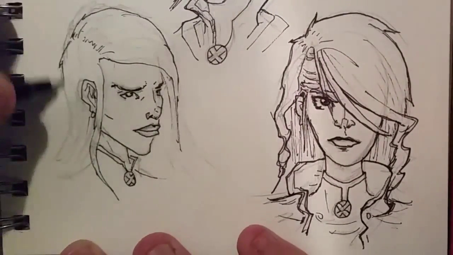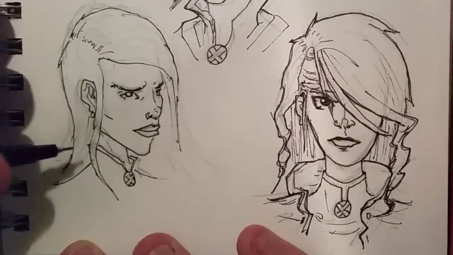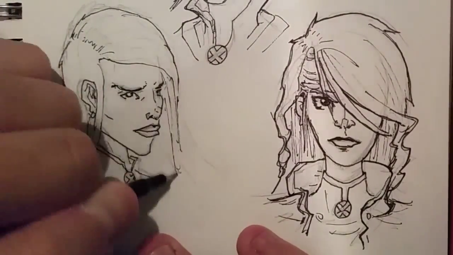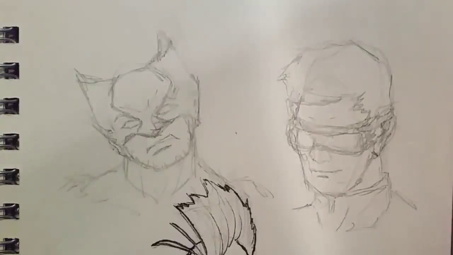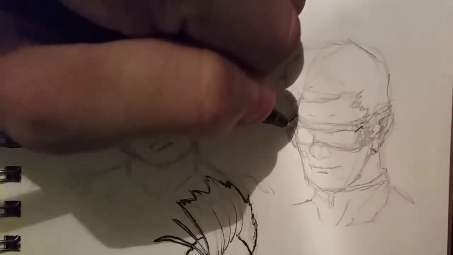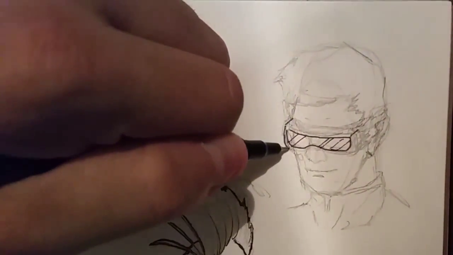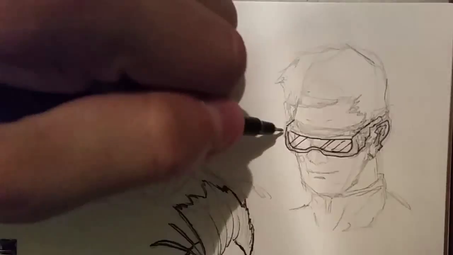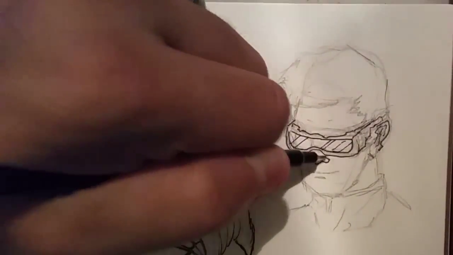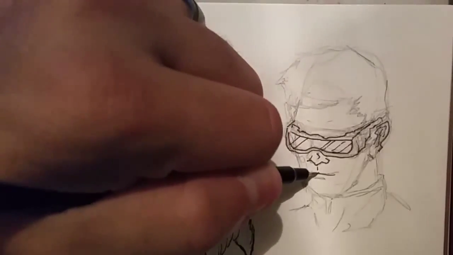I like doing that with characters. I remember Rogue had some kind of a bandana, so I drew that, and a couple other things. For example, she had a jacket, so I decided to draw that. As for Cyclops, I know he has some kind of glasses or goggles, and his hair is very combed to the side, and he's kind of like the clean-cut nice boy. Unless you've read the recent comics where he's like the total bad guy or whatever, takes the place of Magneto.